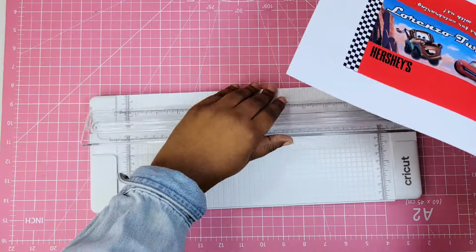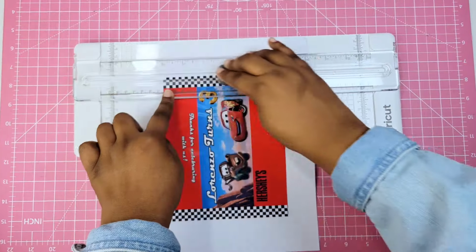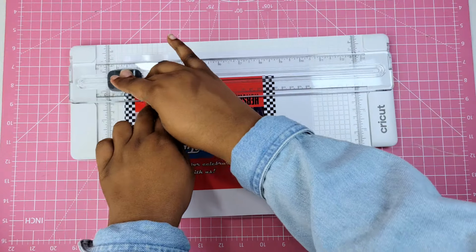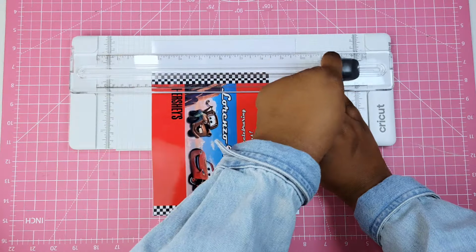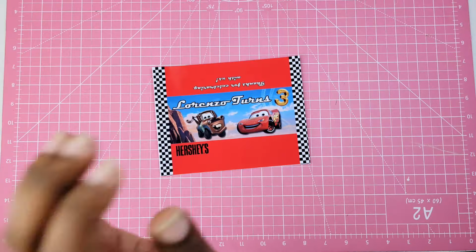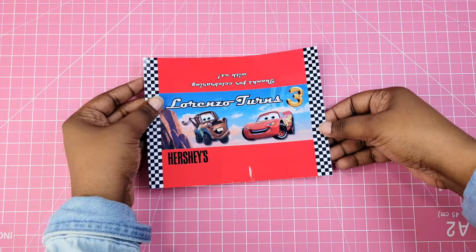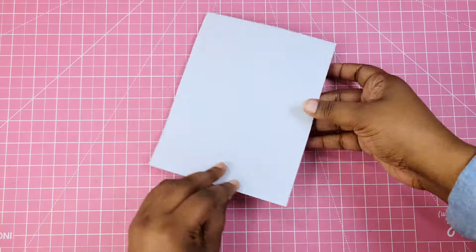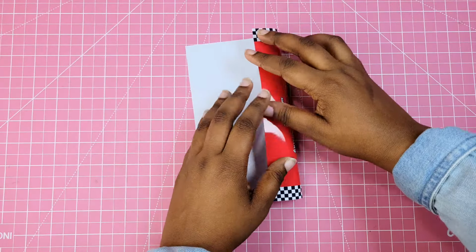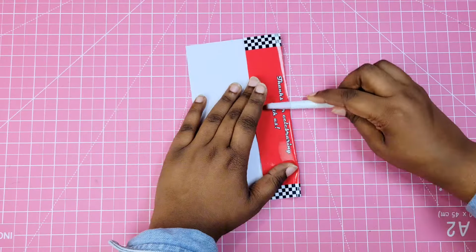So the first thing I'm going to do is trim my paper down to size. I use one of these paper slicers to do so, but if you don't have one of these, you can use scissors. Just be careful as you're cutting it. Once your paper is trimmed down to size, the first thing you want to do is fold over your back corners. So to do this, I flip my paper right side down, and then I fold both of those red sides towards the back.